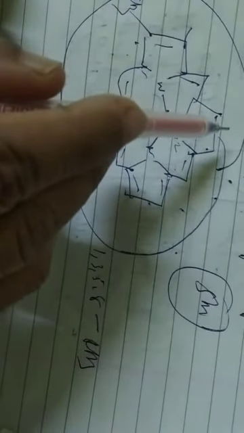And you can see 1, 3, 5, 8 positions have a CH3 group, you can write it here. So there is attachment of CH3 at 1, 3, 5, 8. And in the 2 and 4 positions you can see there is an attachment of CH=CH2.